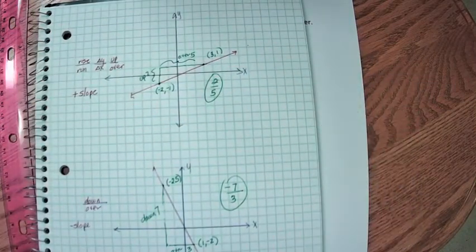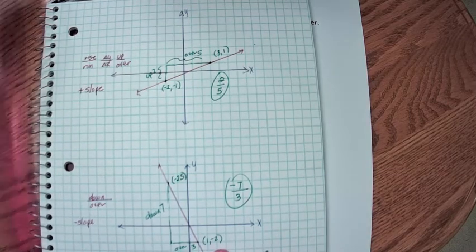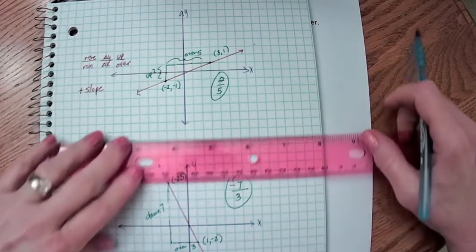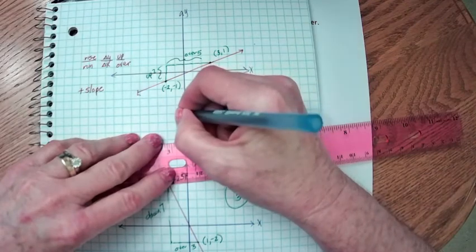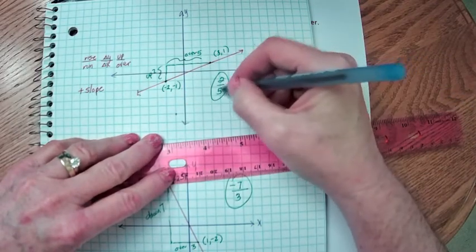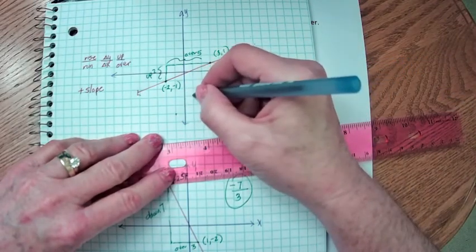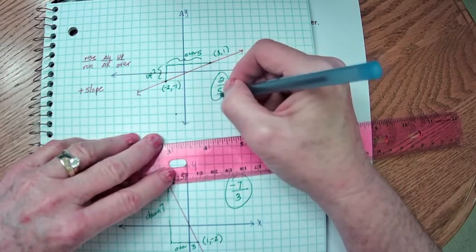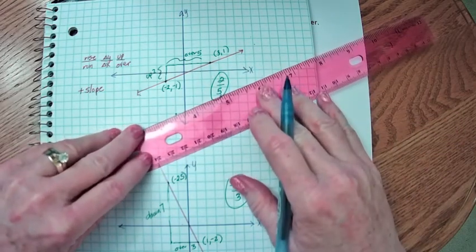So if I go ahead and put another line on here, I'm going to put a blue line here that goes up 2 over 5. 1, 2, 1, 2, 3, 4, 5.